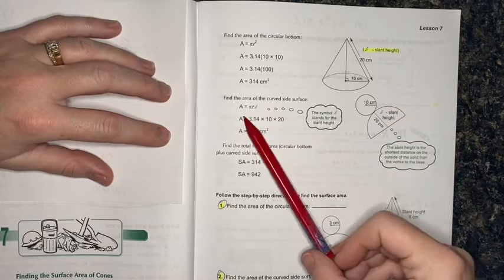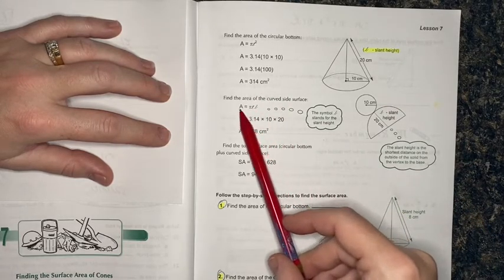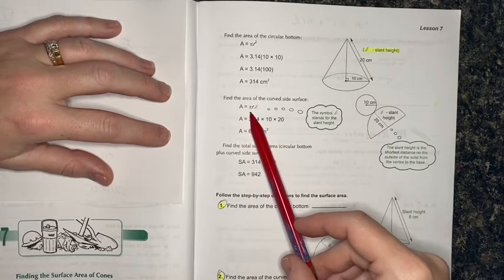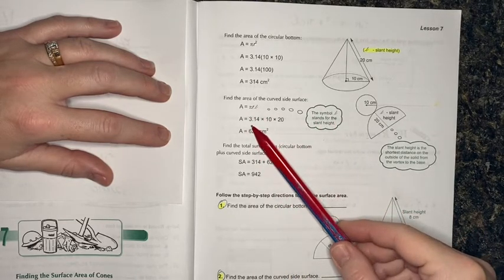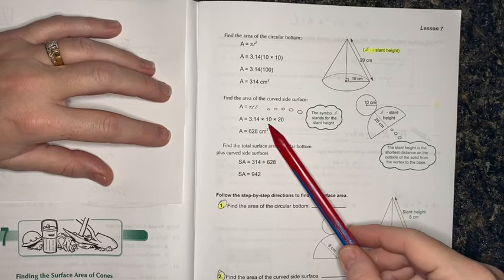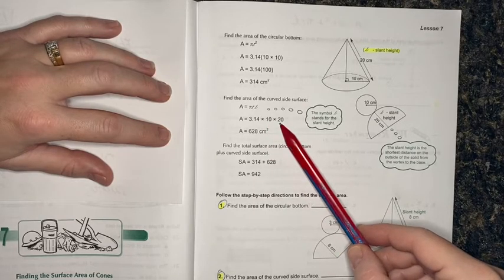So our formula for this part is the area equals pi radius slant height, okay? So we've got pi 3.14, radius 10 centimeters, slant height 20 centimeters.